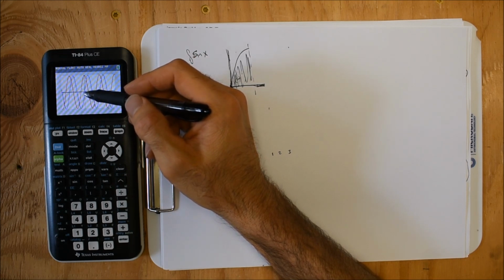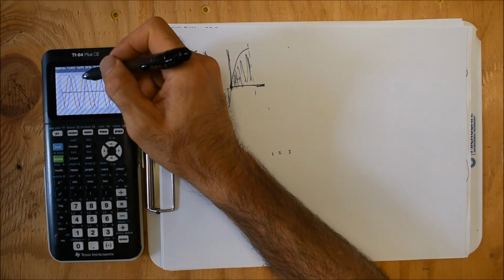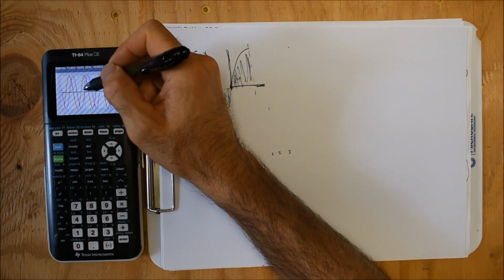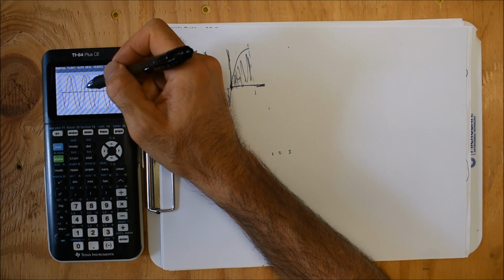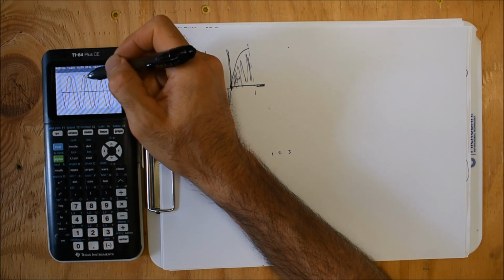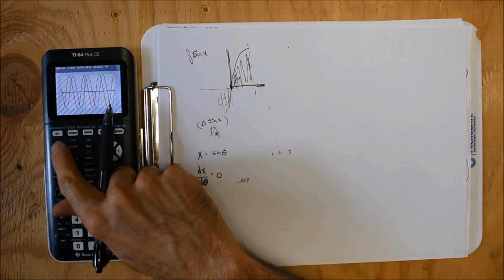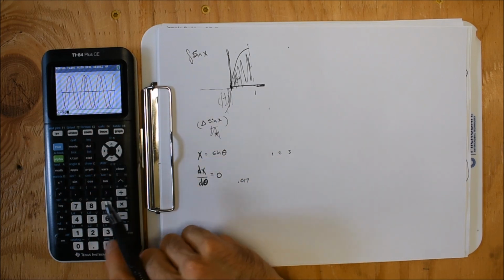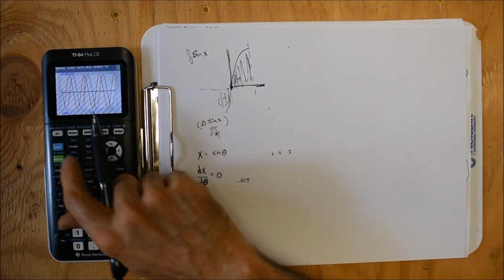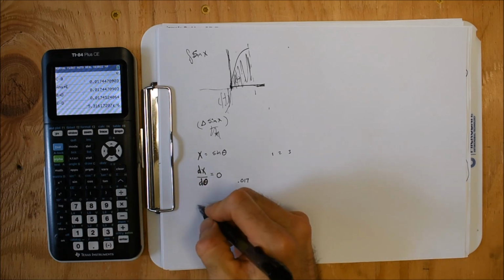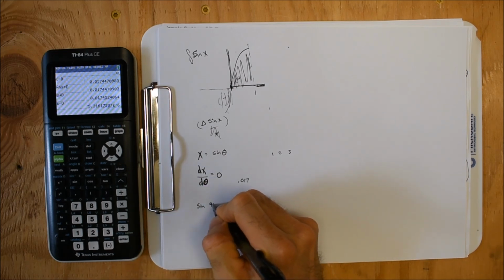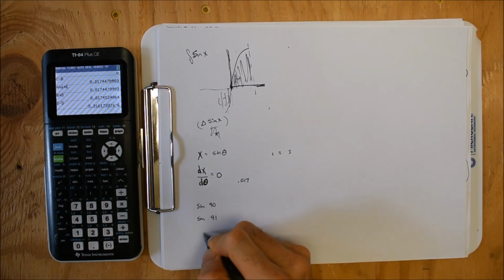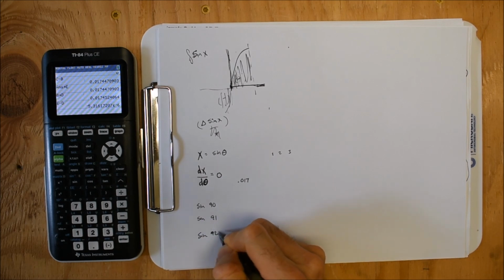Yeah, right here you don't have any change in x. That's why here. And then right here it's a negative change until right here. Now you're going to have a positive change in x. So value 90. So now we're going to go sine 90, sine 91, and then sine 92 degrees.